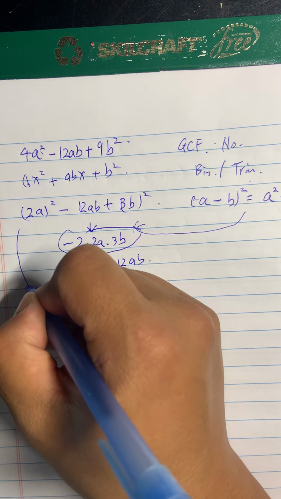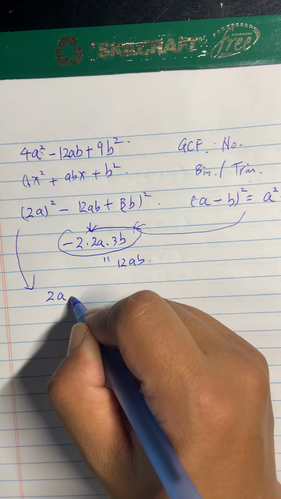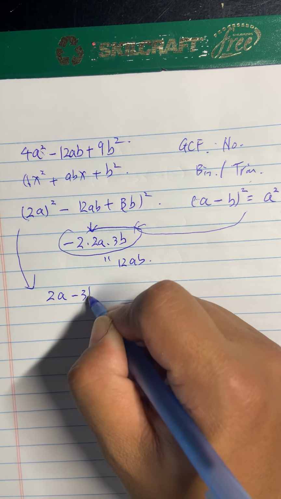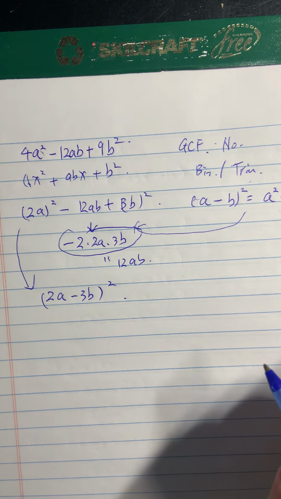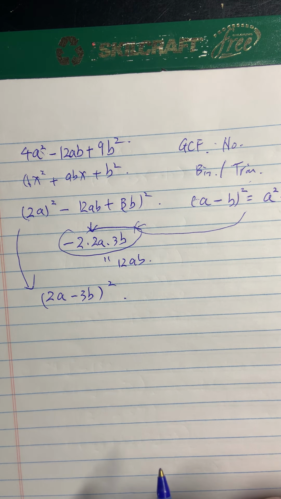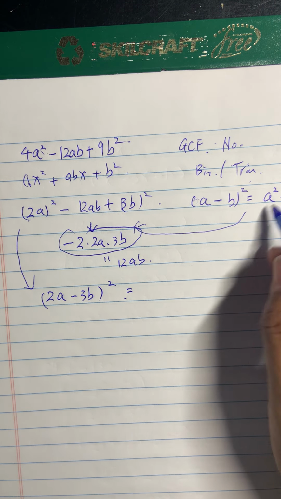So (2a minus 3b) squared is our answer. So we can double check, right?